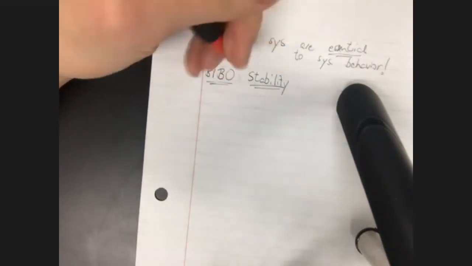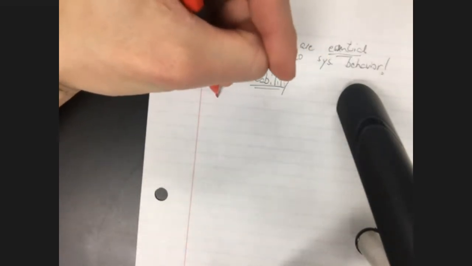So for BIBO stability, basically what we're going to do is consider the poles of the transfer function, let's say of H of S. Consider the poles of H of S. And you're going to have several situations.